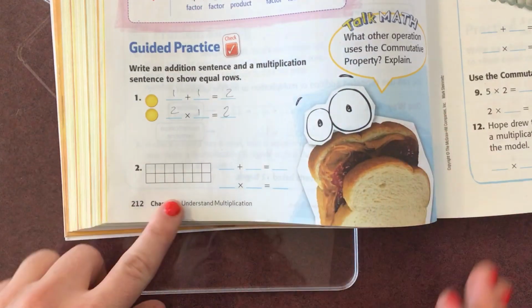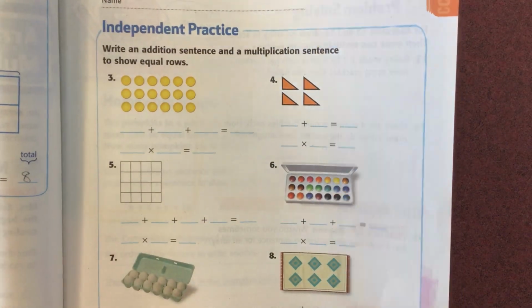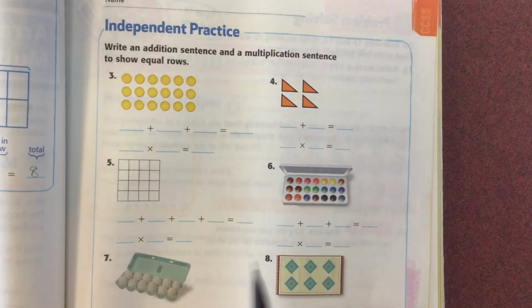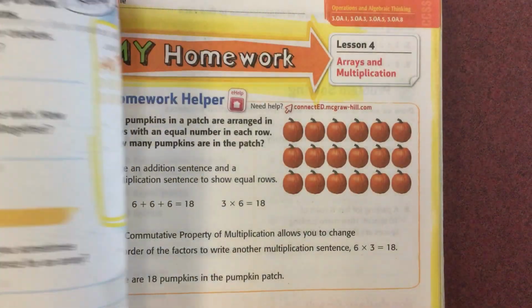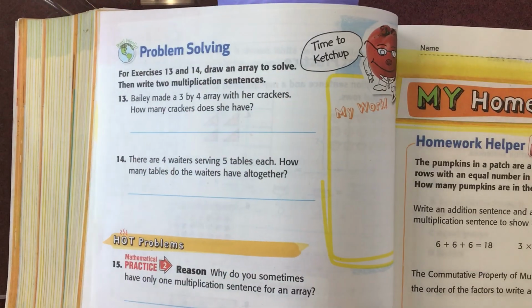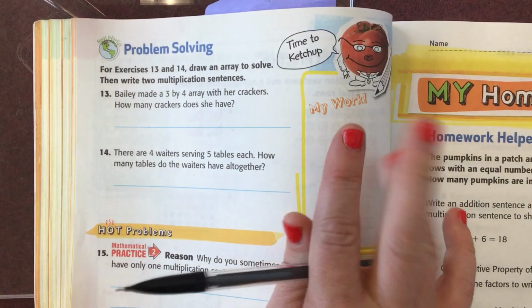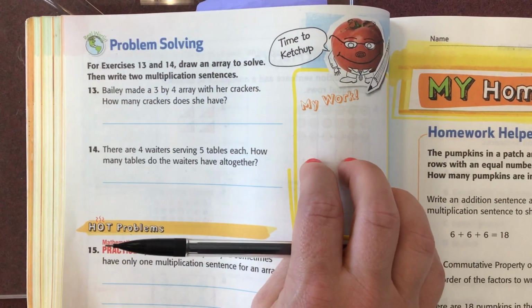So I want you guys to do number 2 on your own, and then I would like you to do page 213, odds. So only 3, 5, 7, and so on. And page 214, just problems 13 and 14. And this is not very much space, so I highly suggest grabbing another piece of paper. All right, let me know if you need any help.